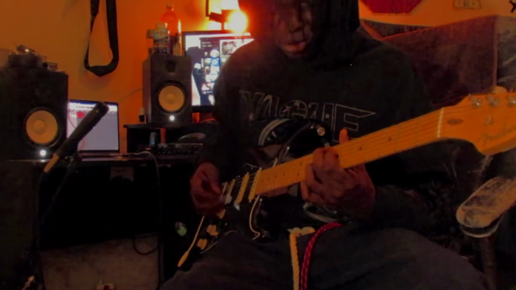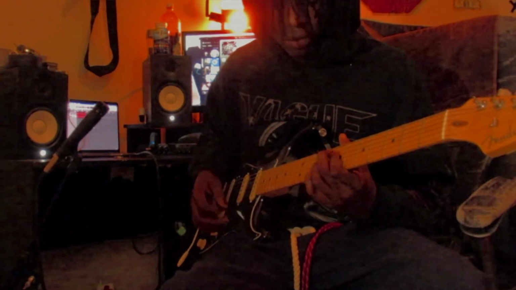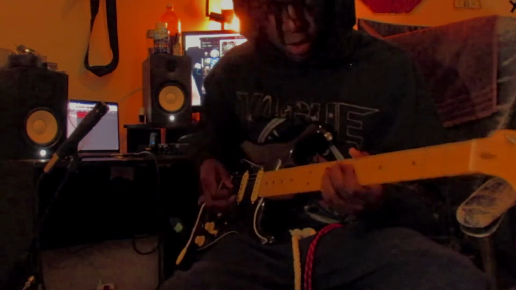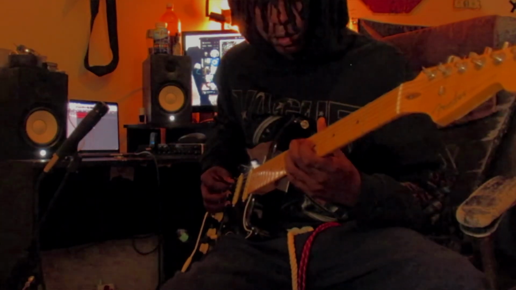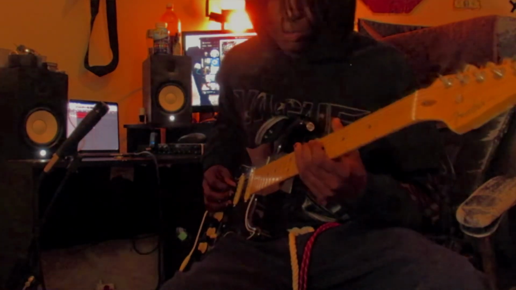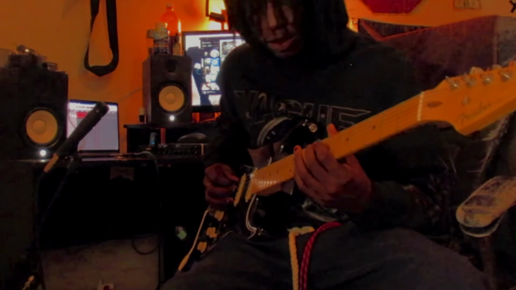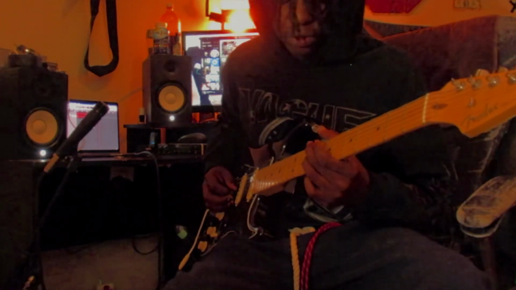I use my pinky, but you can use your ring finger too, whichever one feels more comfortable. But yeah, what you're going to do is you're going to strum the 8th, then you're going to strum the 7th, then you're going to strum the 8th again, then you're going to strum the 9th.